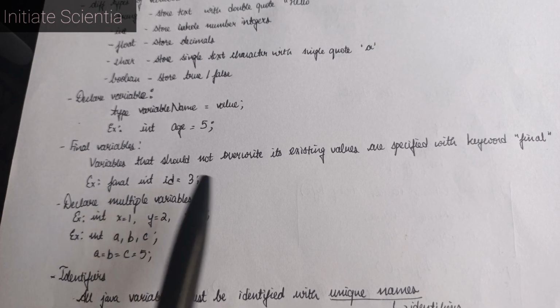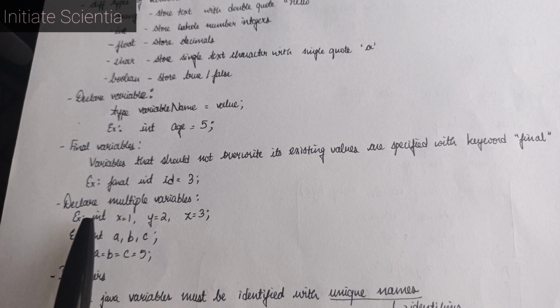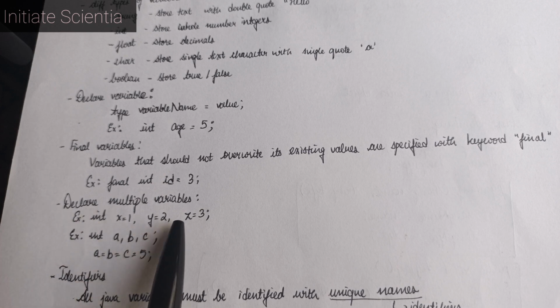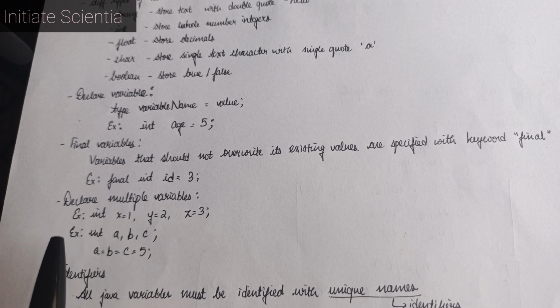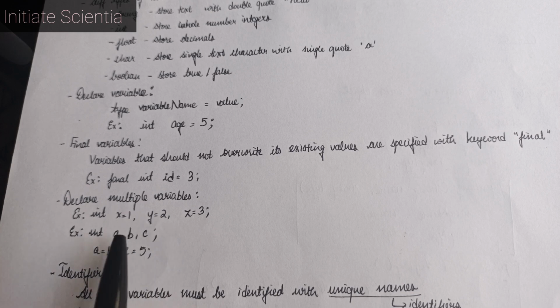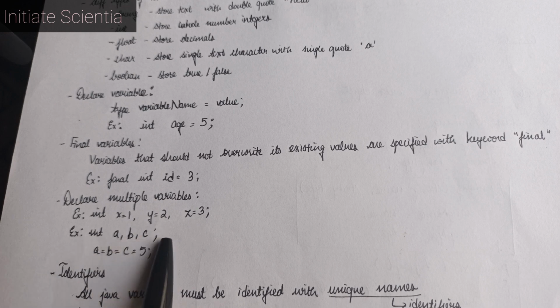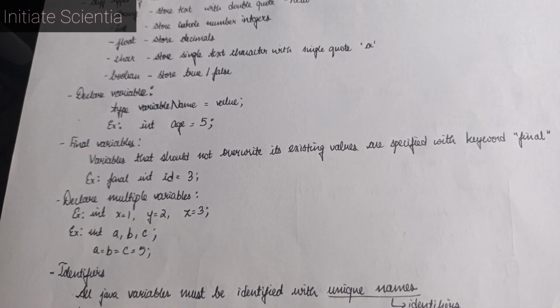How to declare multiple variables? We can declare them in one of two ways. int x = 1, y = 2, z = 3. So the variables x, y, z are all declared as well as initialized. Next, int a, b, c. Here the variables a, b, and c are declared, and they can be initialized in a single line too, like a = b = c = 5, if the values of these variables are the same.